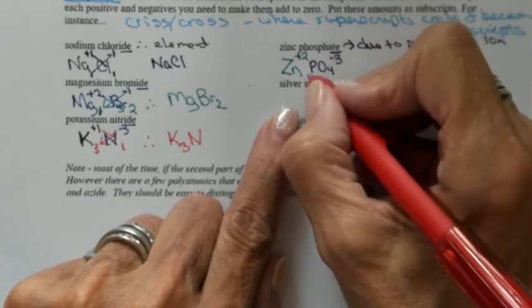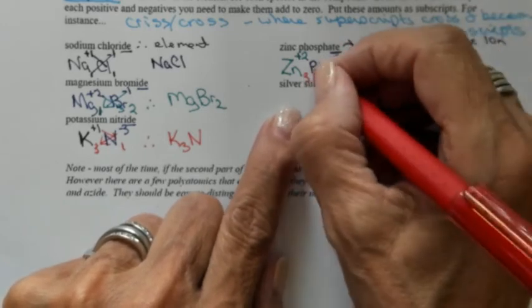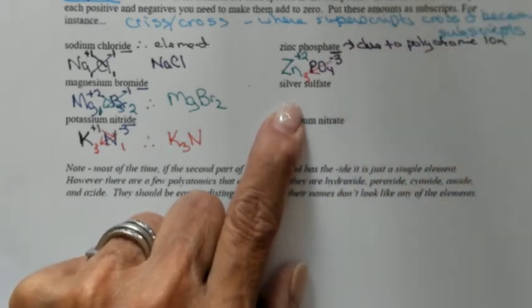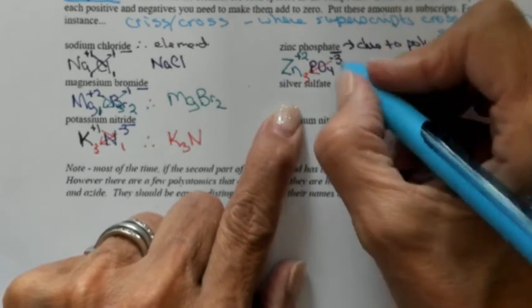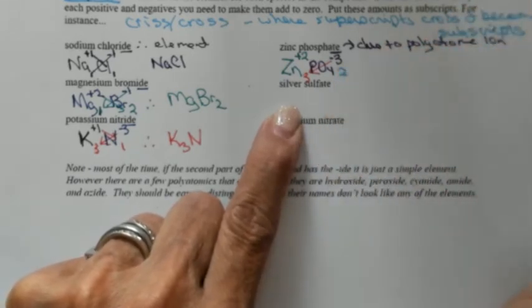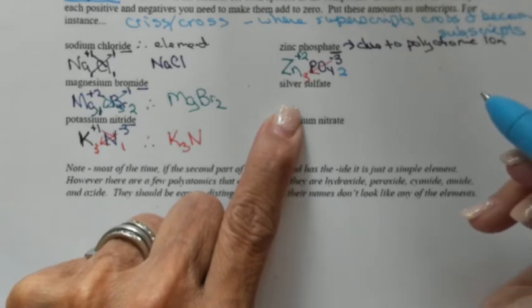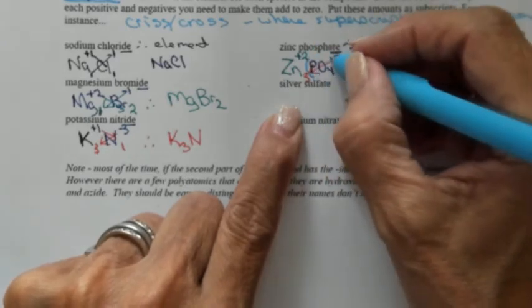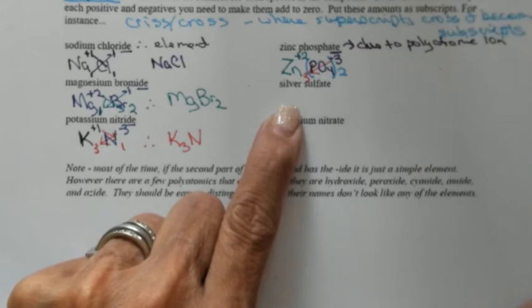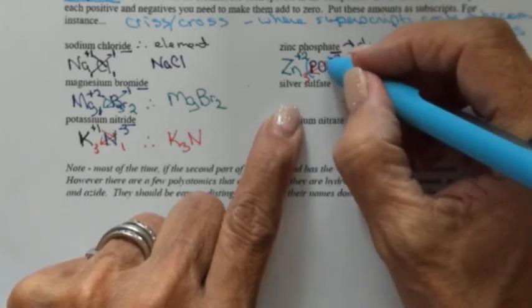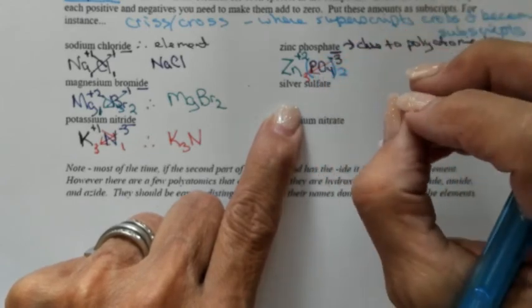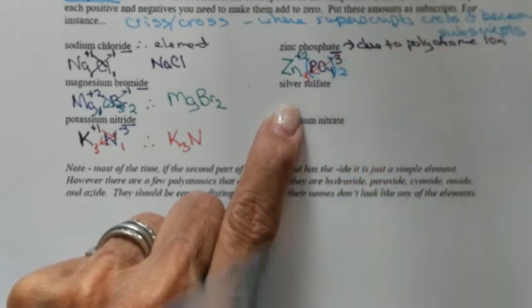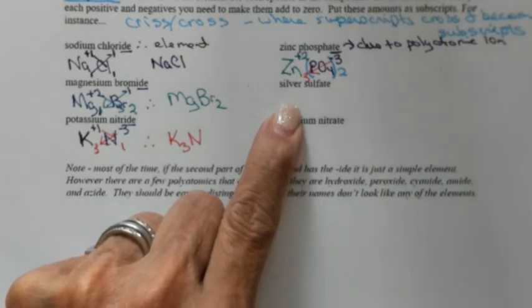This -3 of phosphate will become the subscript of zinc, where the 2 from zinc will become the subscript of phosphate. Now, because there's more than one, I must put parentheses around that polyatomic. These are bonded together. They're acting like a single unit, pretending to be, if you want to say, an element, but they're not. They're made of more than one, hence the name polyatomic.